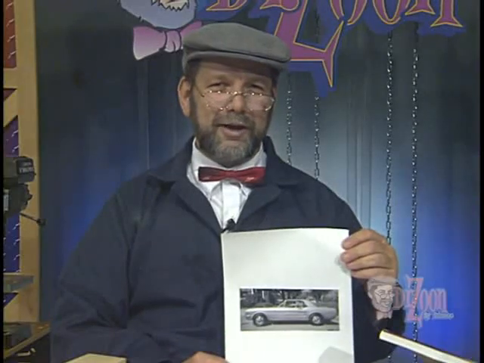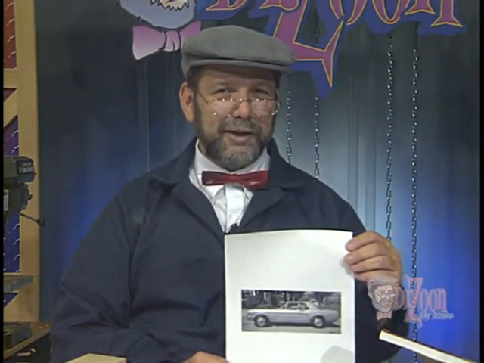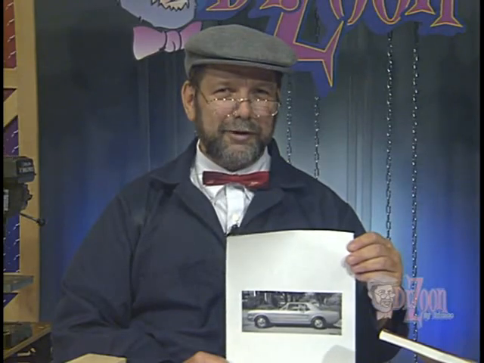In thinking about the kind of car that I wanted to build, I thought back to my high school days and the 1966 Mustang that I had then. So that's what I decided to build for our demonstration car.